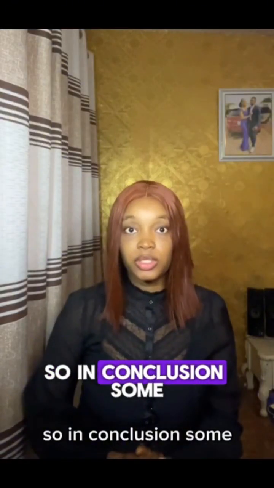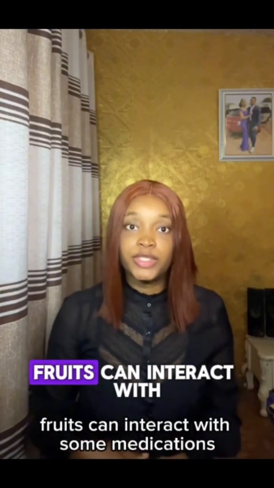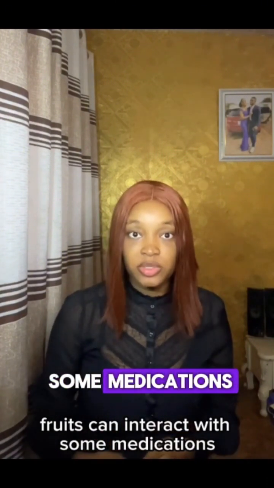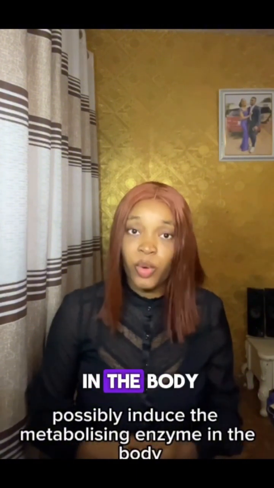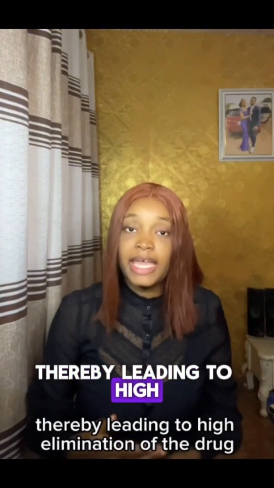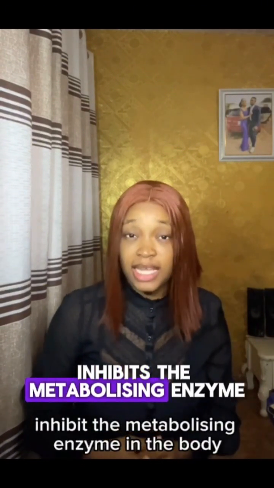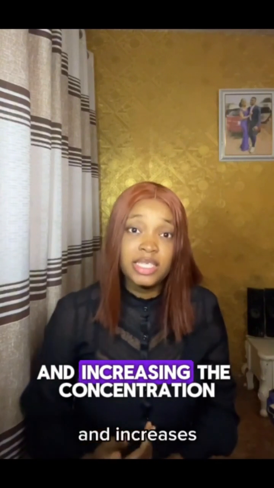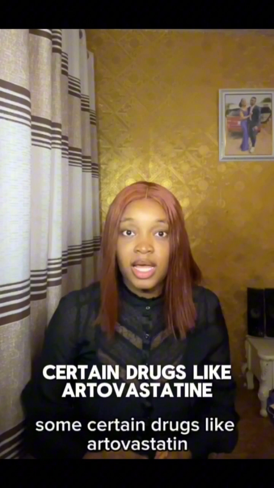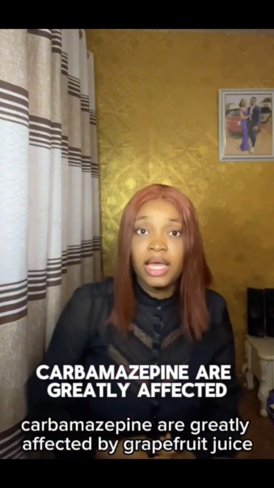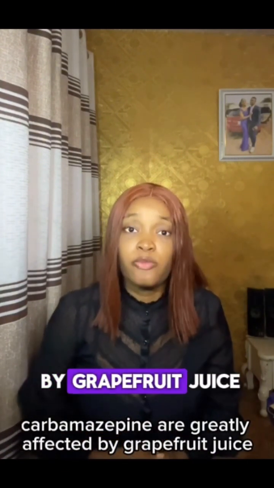So, in conclusion, certain types of fruits can interact with some medications. They could either induce the metabolizing enzyme in the body, thereby leading to high elimination of the drug, or they can inhibit the metabolizing enzyme in the body, increasing the concentration of the drug in the body. Certain drugs like atorvastatin, simvastatin, felodipine, tacrolimus, and carbamazepine are greatly affected by grapefruit juice.